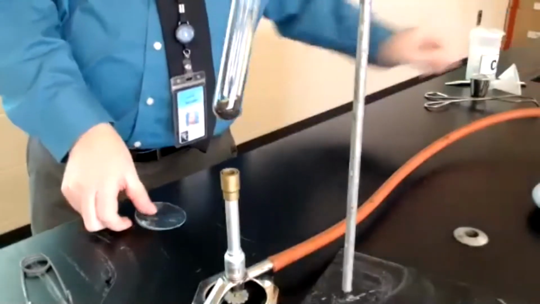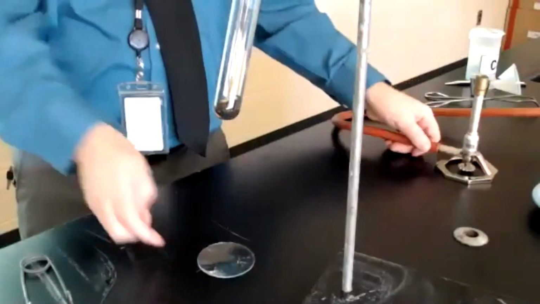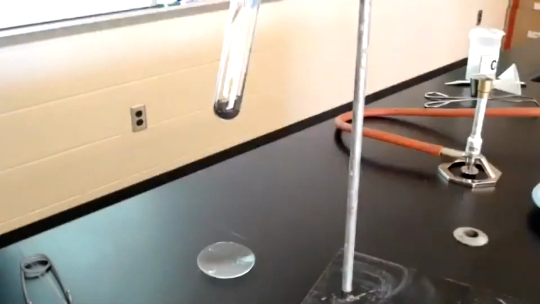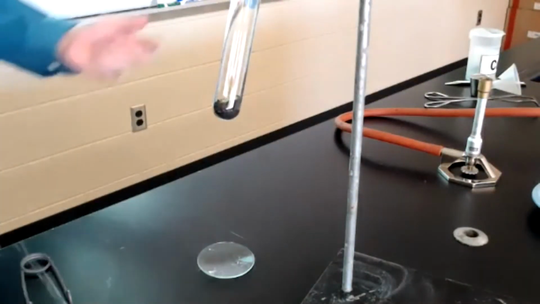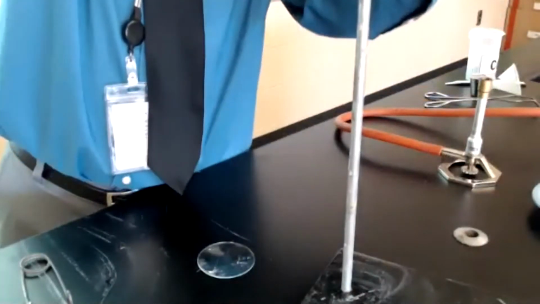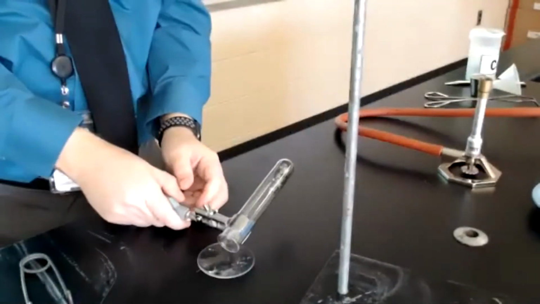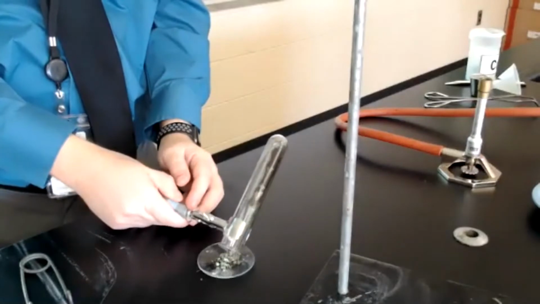Okay, so I'm going to turn this off. Down here, I'm going to show you the results of what's in there. If we had more time, we would let this go for longer, but I pour this out, and you're going to see there's a mixture of both reacted and unreacted cupric carbonate.